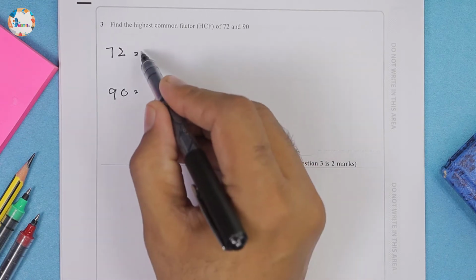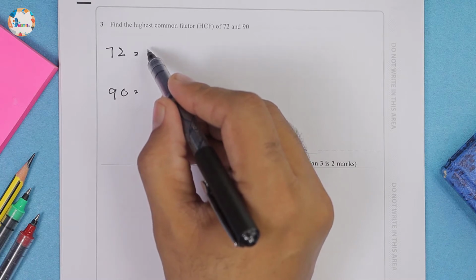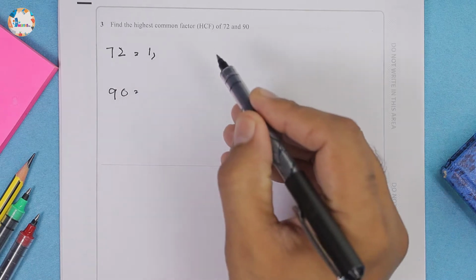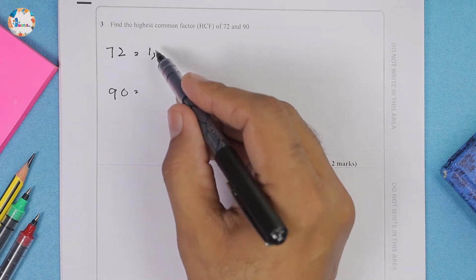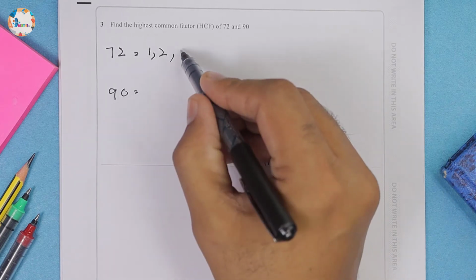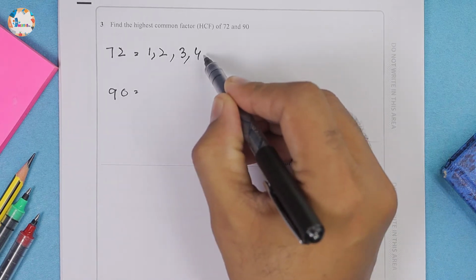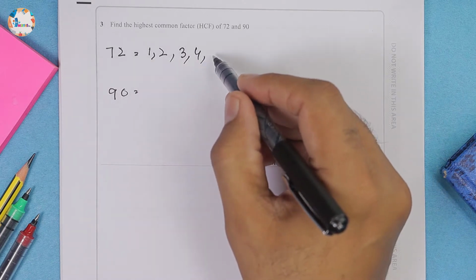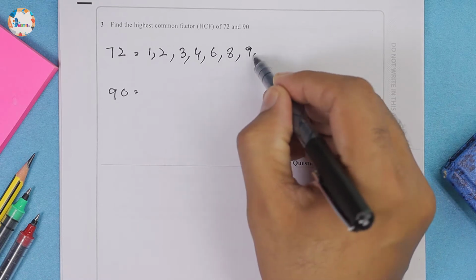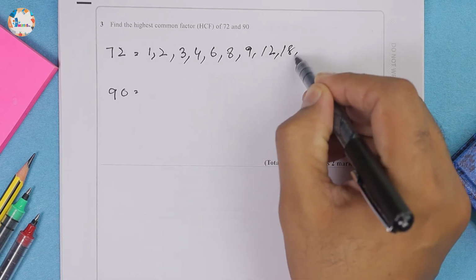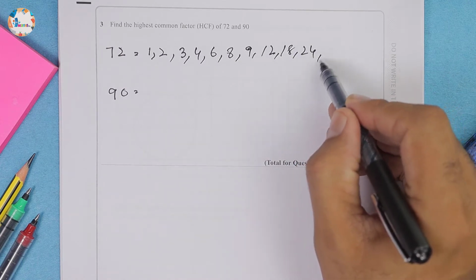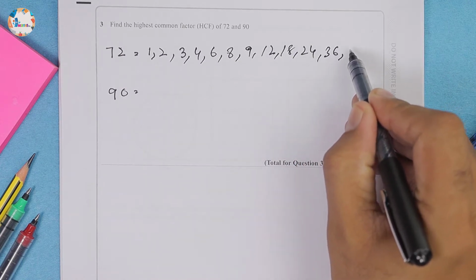The factors of 72 will be 1, and it's divisible by 2 also, then 3, 4, 6, 8 and 9, 12 also, 18, 24, 36 and 72.